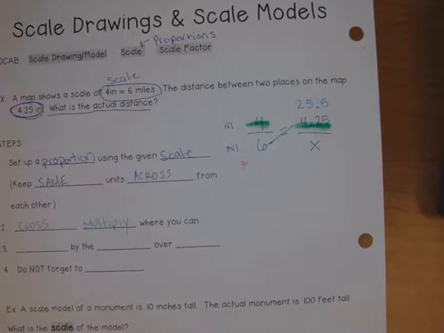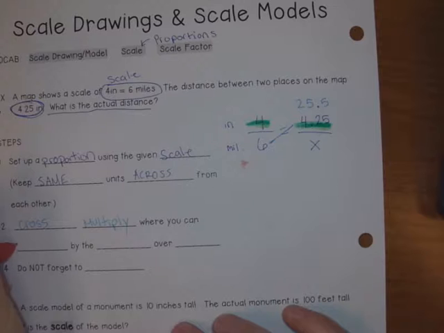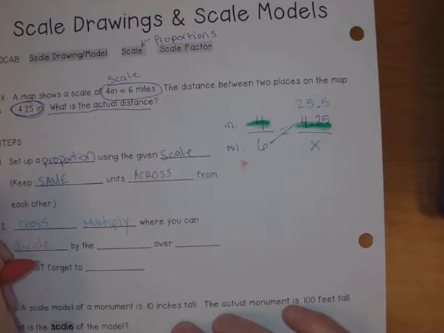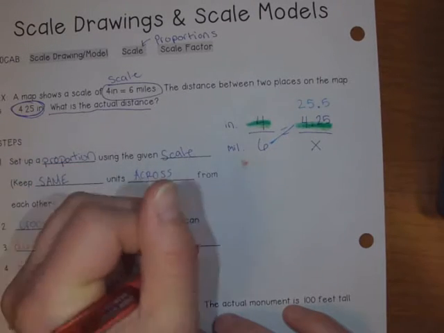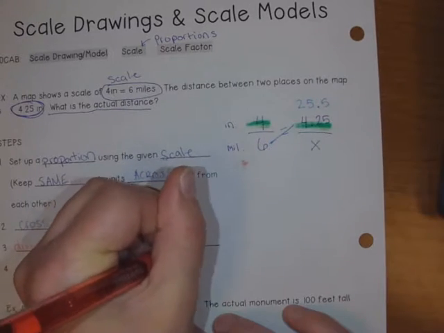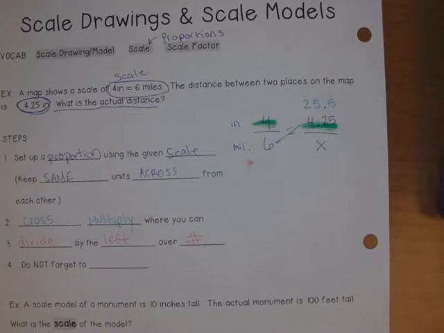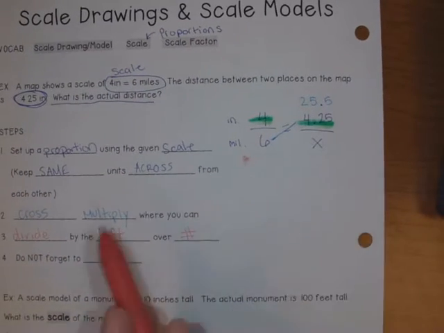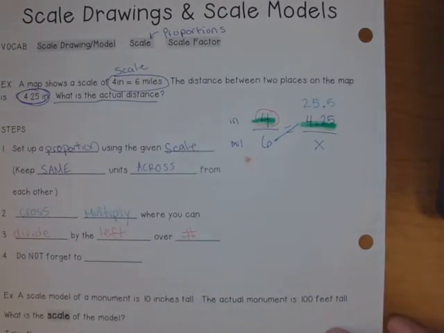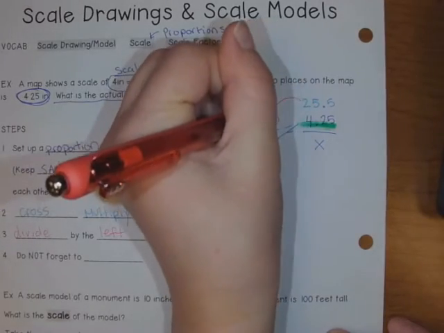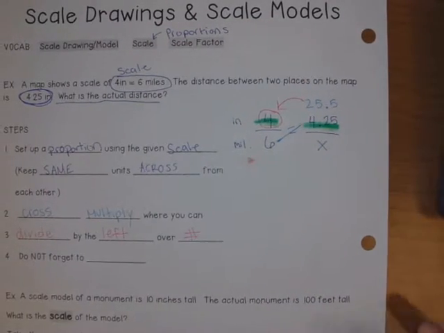Then step 3 is to divide by the leftover number. After you have multiplied, you're going to divide by what's left. In this case, the 4 is left, so you're going to divide by that 4.